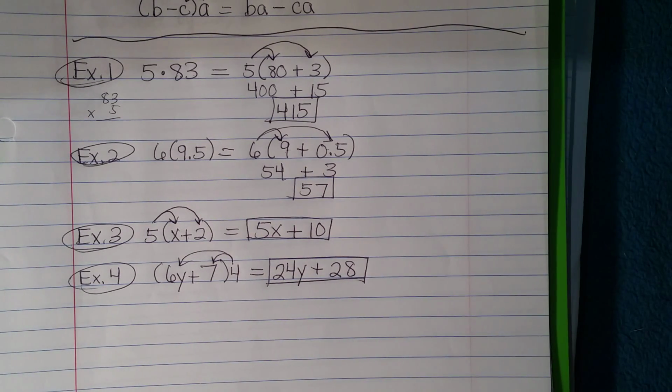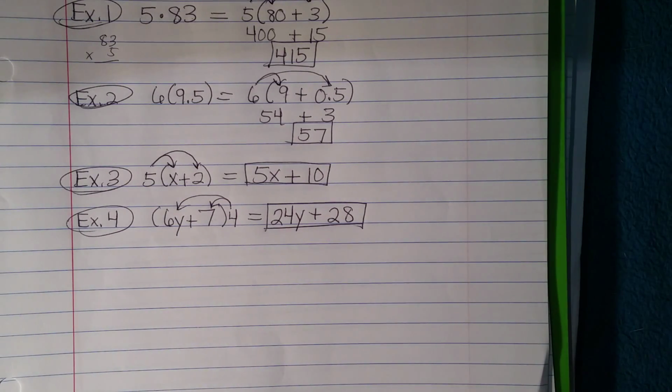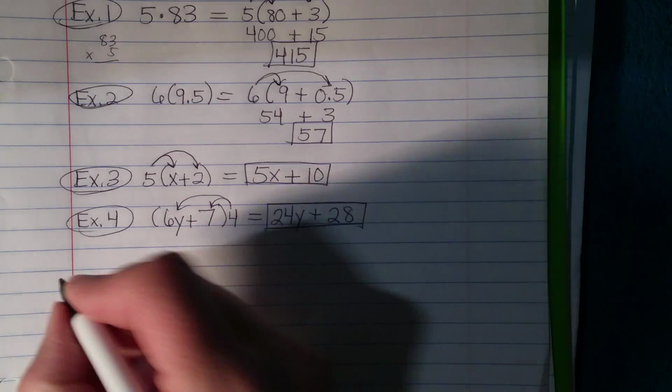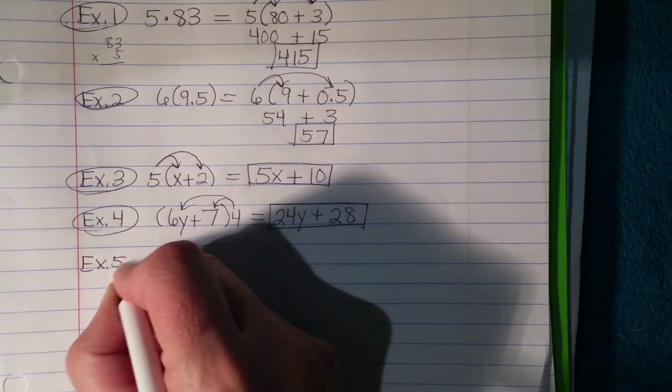Now, let me work a few more problems from, I think, let's see here. Let me show you another type before I go to the ones I was thinking about.